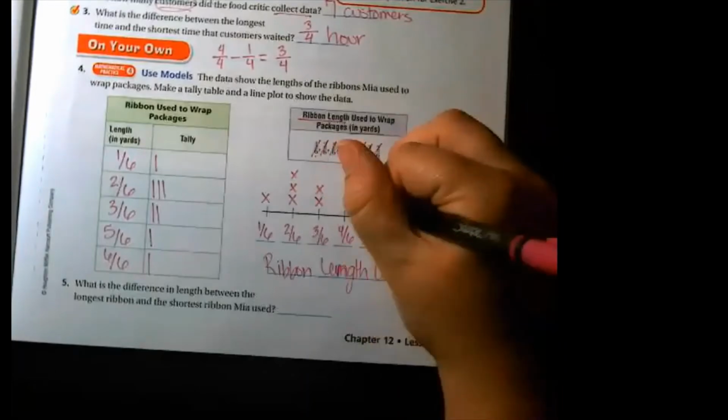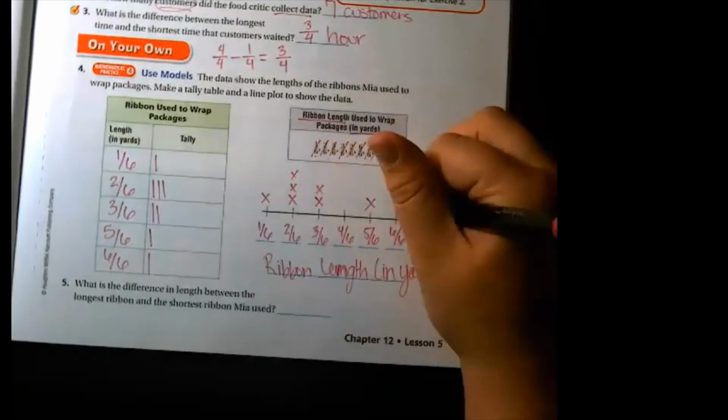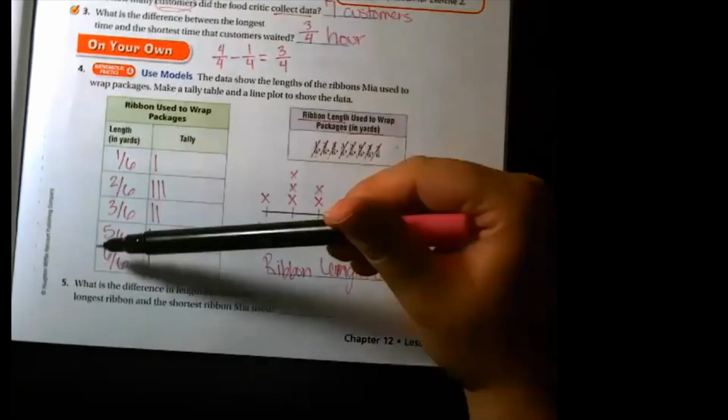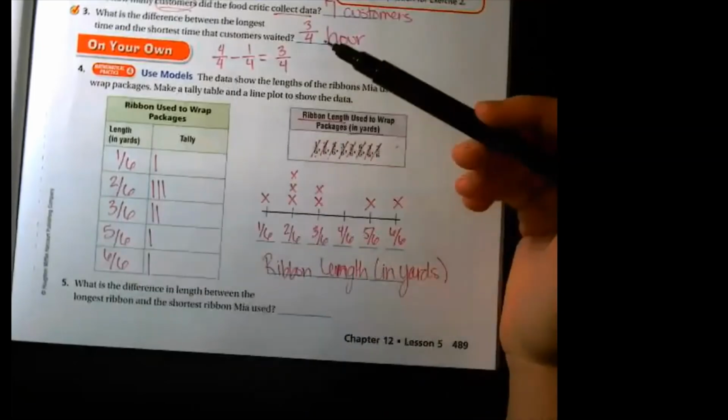How many in the 5/6? Good, only 1. And how many in 6/6? 1, thank you. All right. Number 5 says, what is the difference in length between the longest ribbon and the shortest ribbon?